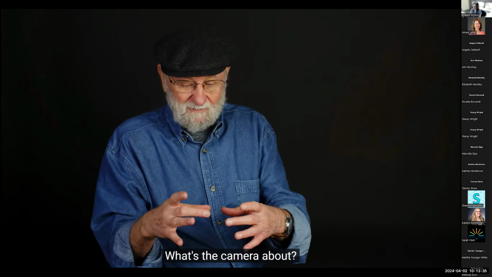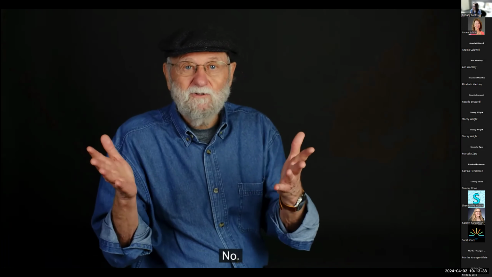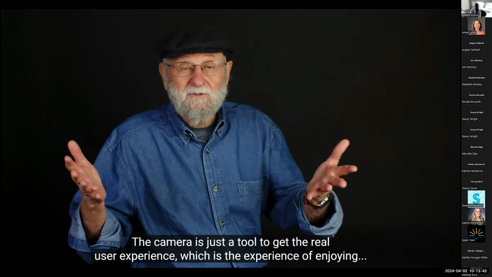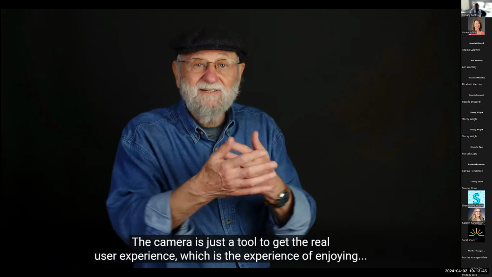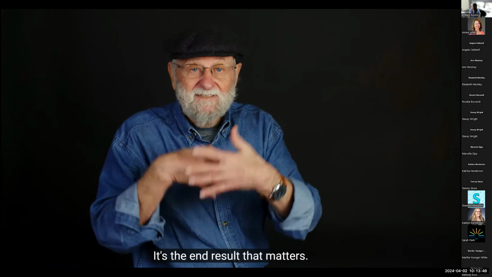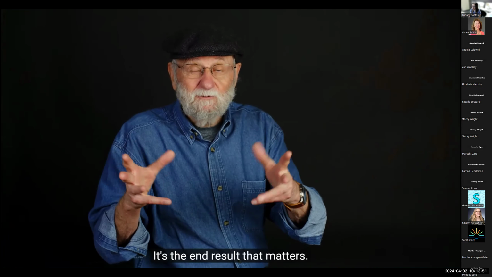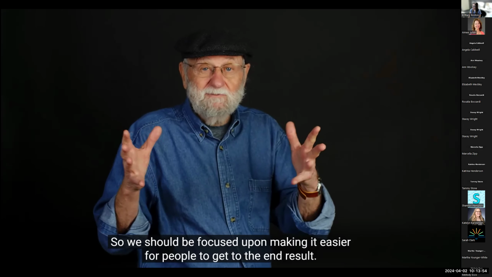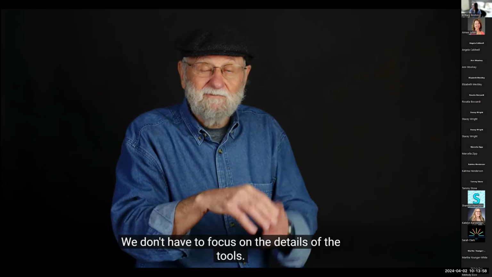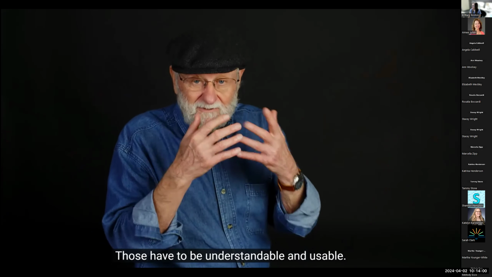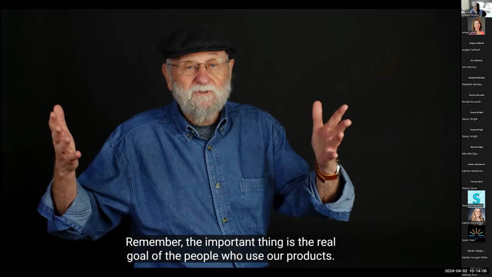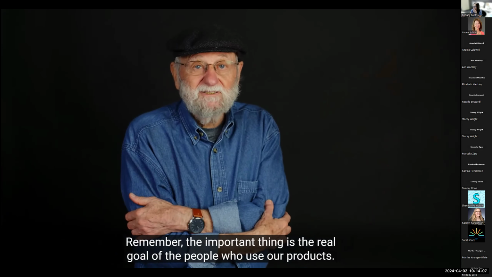What's the camera about? All those controls? No. The camera is just a tool to get the real user experience, which is the experience of enjoying the movie, the video, the picture. It's the end result that matters. And so we should be focused upon making it easier for people to get to the end result. We don't have to focus on the details of the tools. Those have to be understandable and usable. But remember, the important thing is the real goal of the people who use our products.